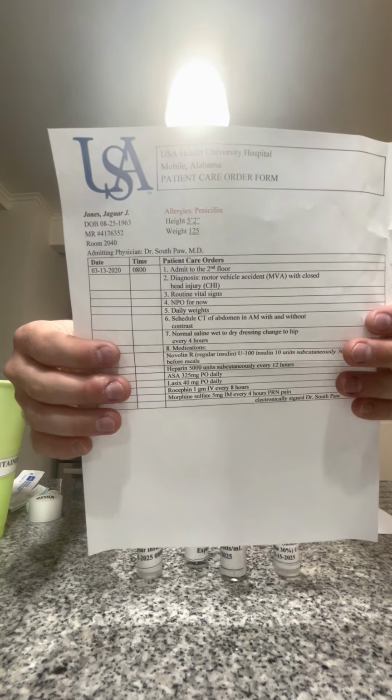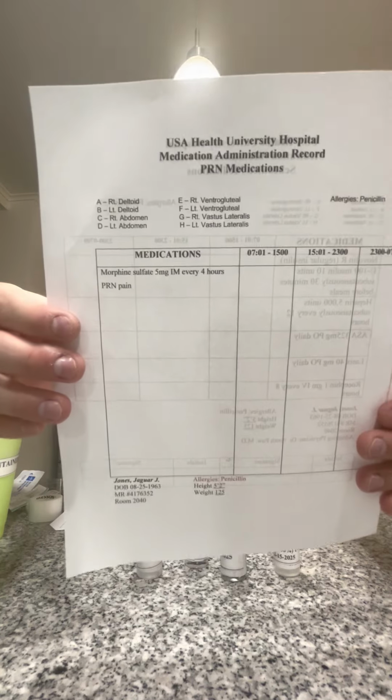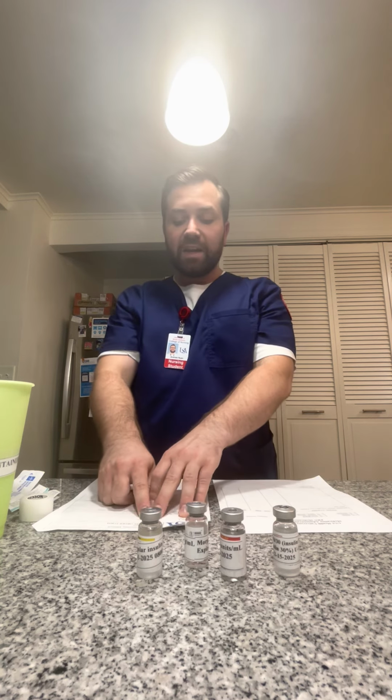And now I will be comparing the patient care order form, which is here, with the MAR, or medication administration record. Our patient is Mr. Jaguar J. Jones. His medical record number is 417-6352. His allergies are to penicillin.